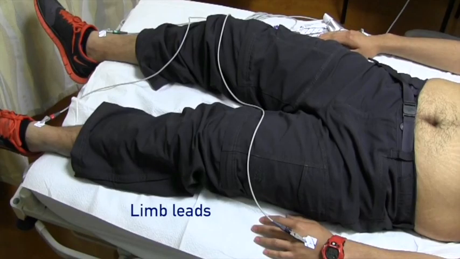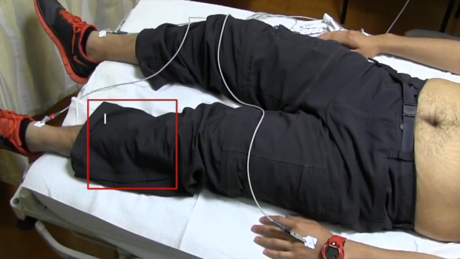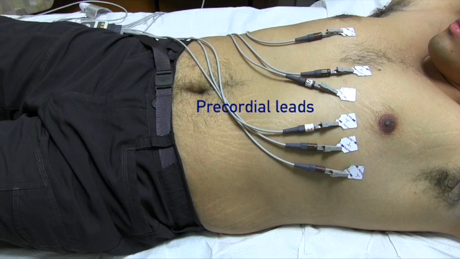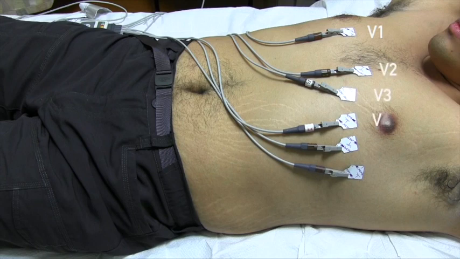The 12 leads are divided into two categories: the limb leads and the precordial leads. The limb leads are obtained by placing the leads on the patient's limbs. The limb leads are named leads 1, 2, 3, AVR, AVL, and AVF. The precordial leads are obtained by placing leads across the patient's precordium. The precordial leads are named V1, V2, V3, V4, V5, and V6.